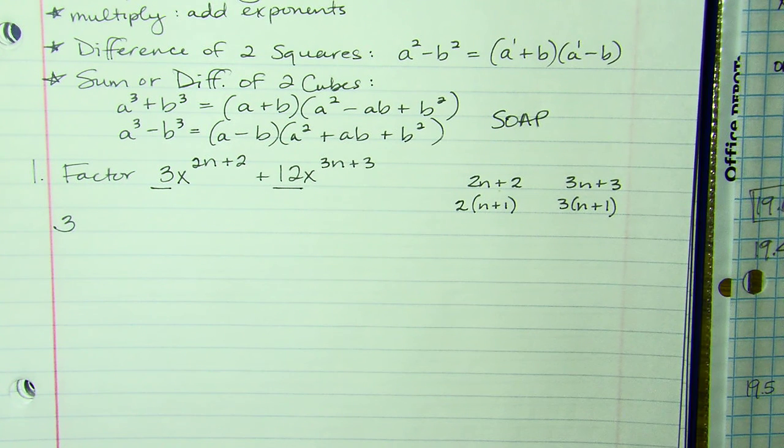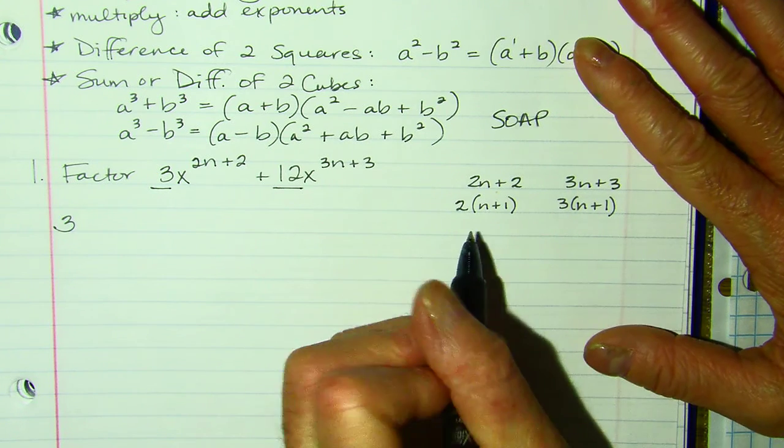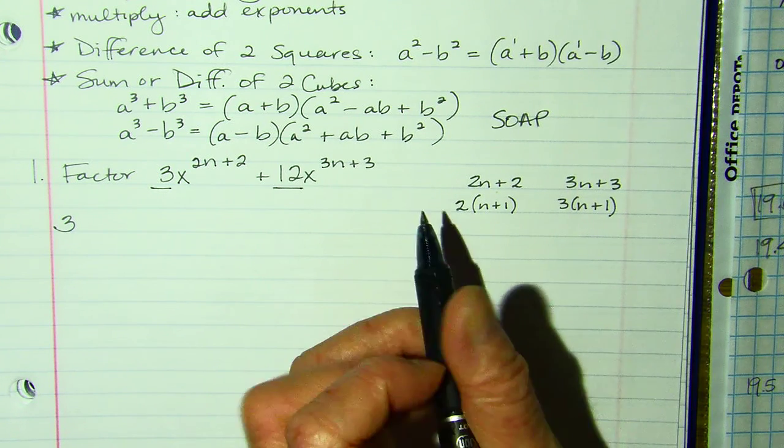So what do they have in common here? I know that they have the n plus 1 in common, but I also noticed I could look at it as I could take out a total of 2n plus 2.